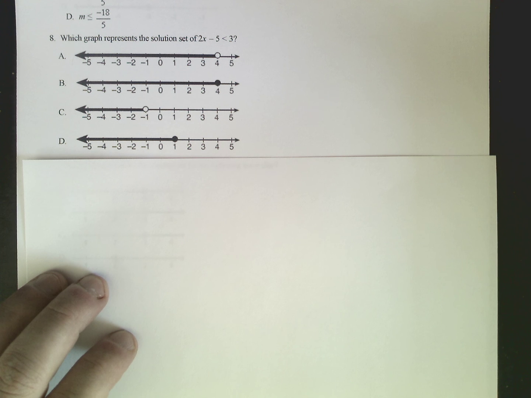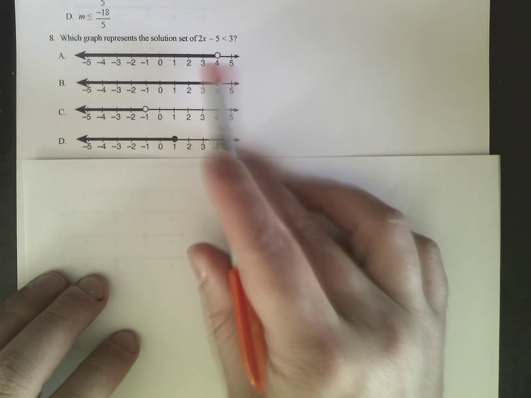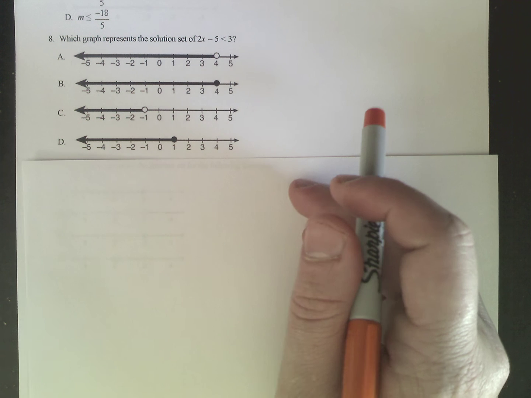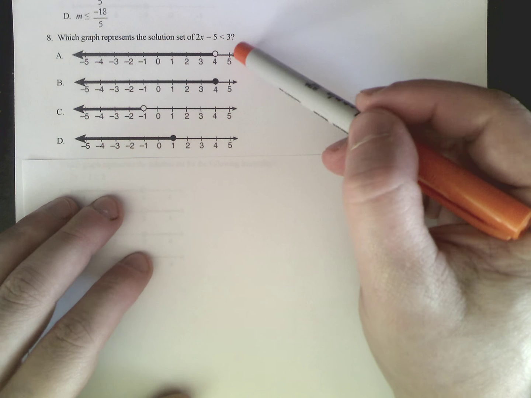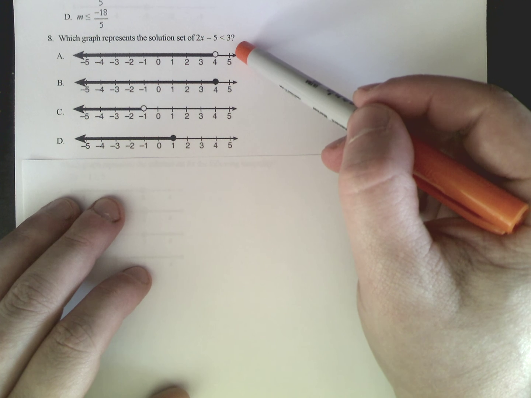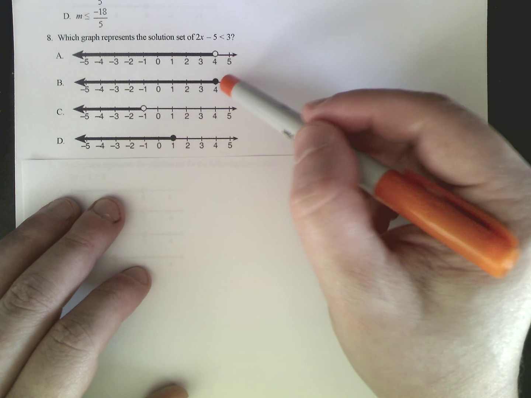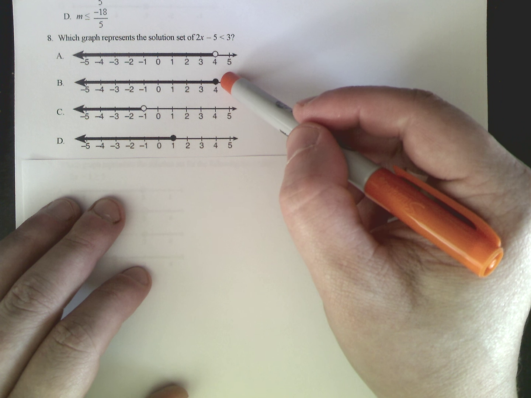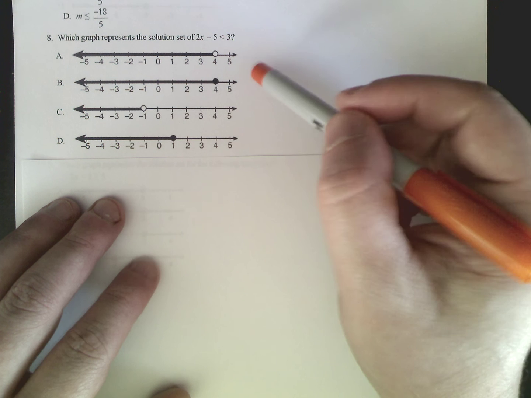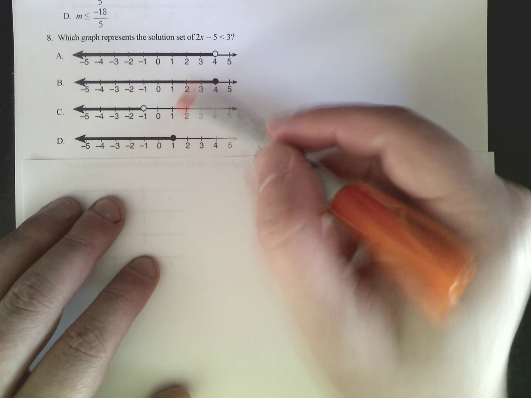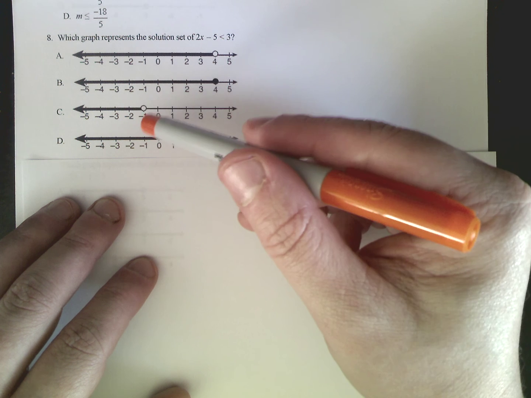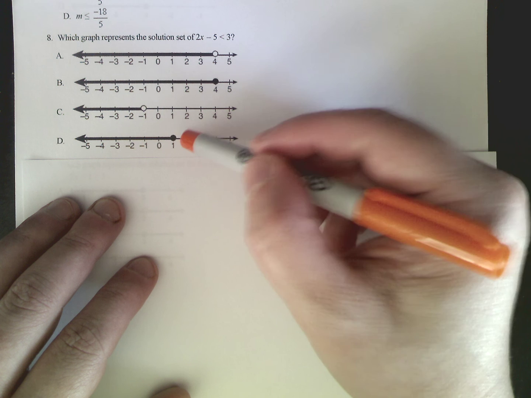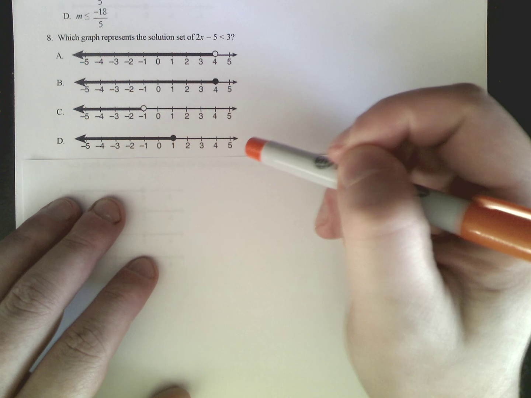Which graph represents the solution set of 2x minus 5 is less than 3? If all three of these are number lines, A starts on the number 4 with an open circle, and the arrow goes to the left. B, this arrow starts on 4, has a closed circle, and goes to the left. C, the arrow starts on negative 1, has an open circle, and goes to the left. And finally, D, starts on the number positive 1, has a closed circle, and goes to the left.